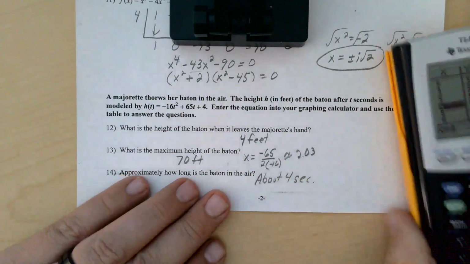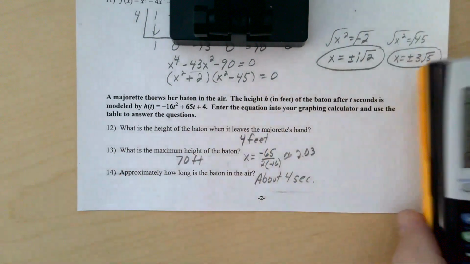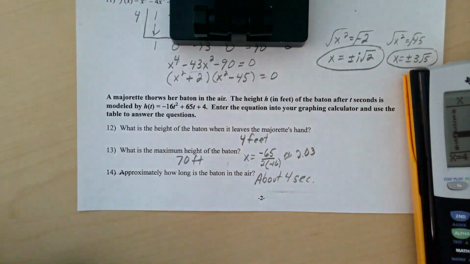And that's just all table work. We're not solving anything. You're not going to calculate. You're not going to have to use the quadratic formula. It's just an application. And in this case, it's a quadratic application.